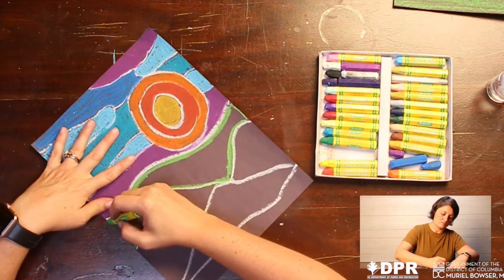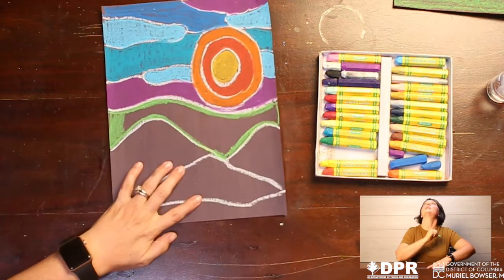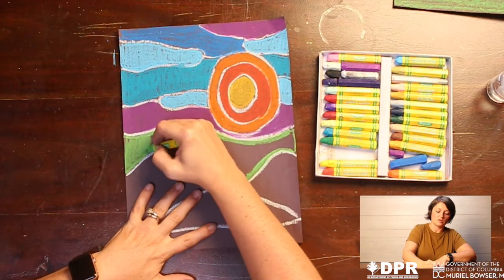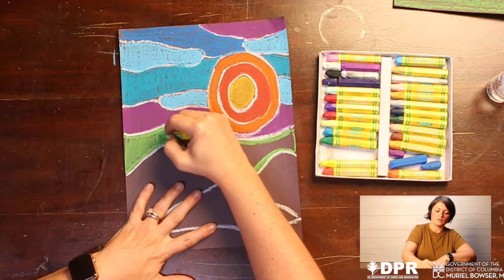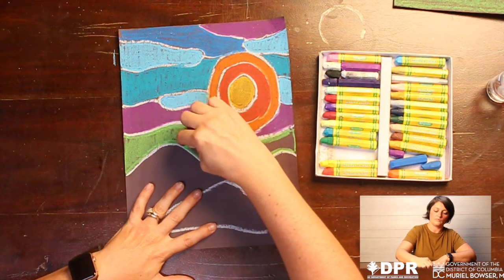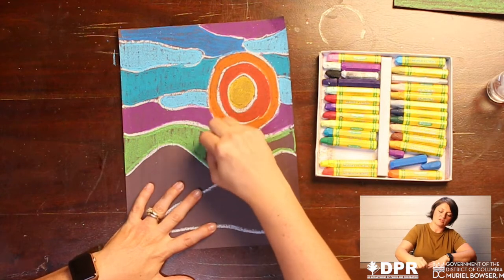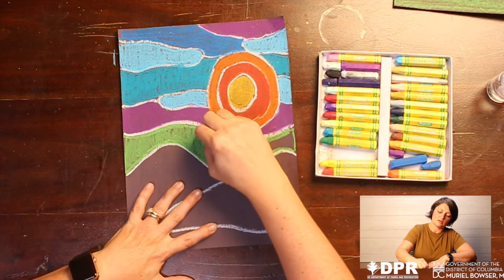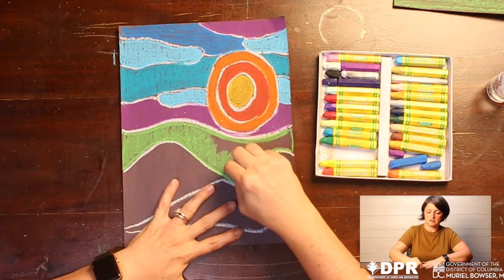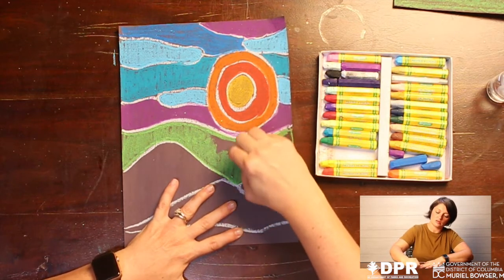There we go. Sorry, keep moving that, don't I? I will try not to. There we go. Color in this green. Makes me think of the green grass that soon will be turning.